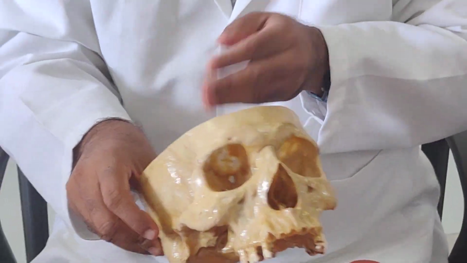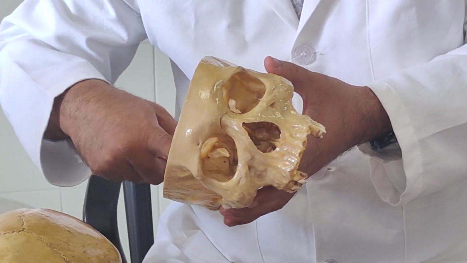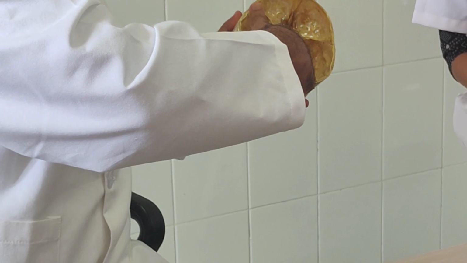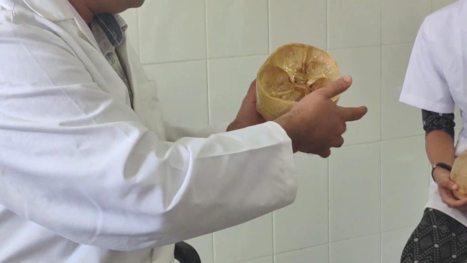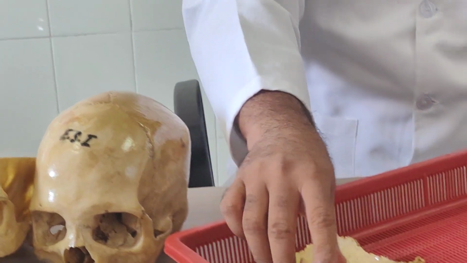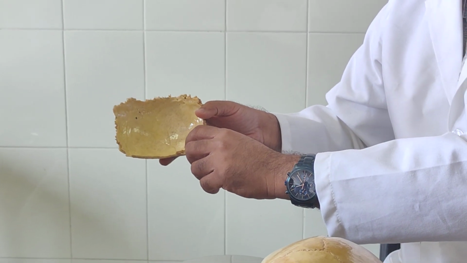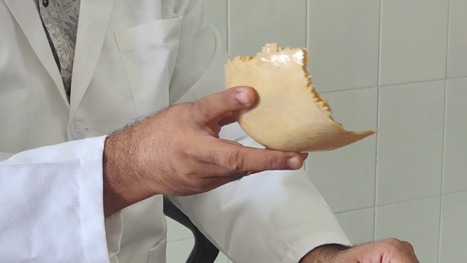So at this point, which sinus lies? This sinus is the sigmoid sinus. Look at this S. This one is the sigmoid sinus. So at the asterion, this sinus means the sigmoid sinus. Up to this, it is transverse. Thereafter, it is sigmoid. So at the level of the asterion, what will be here? You can see this groove is for the sigmoid sinus. Clear?